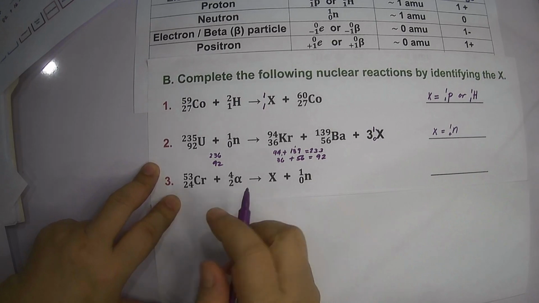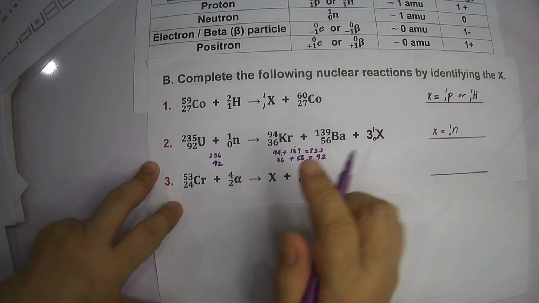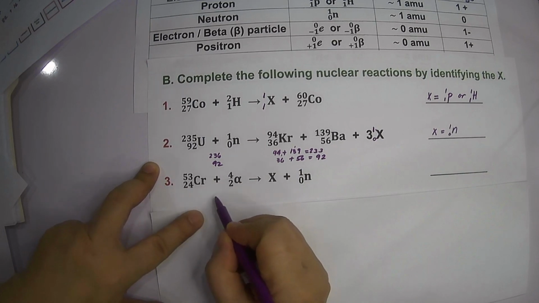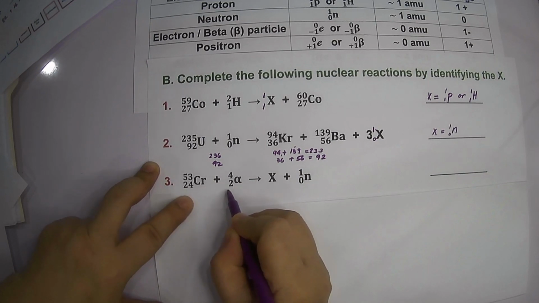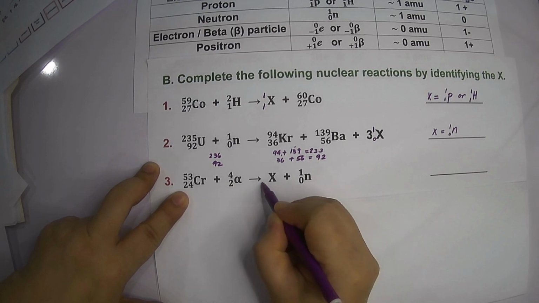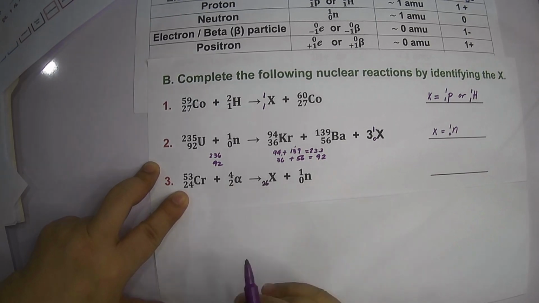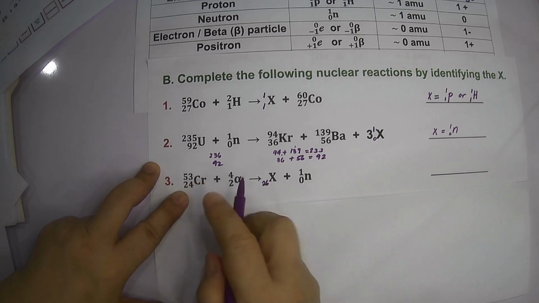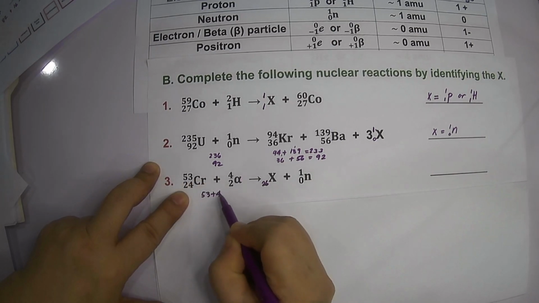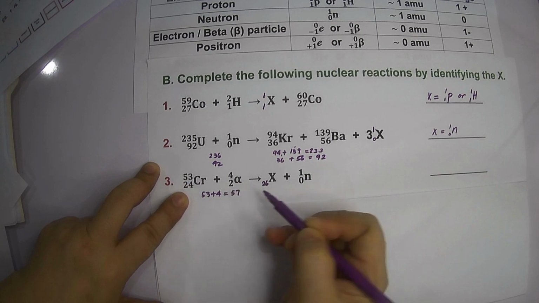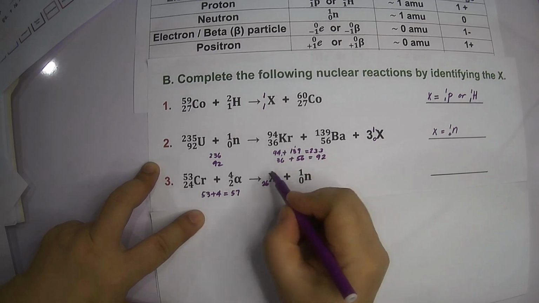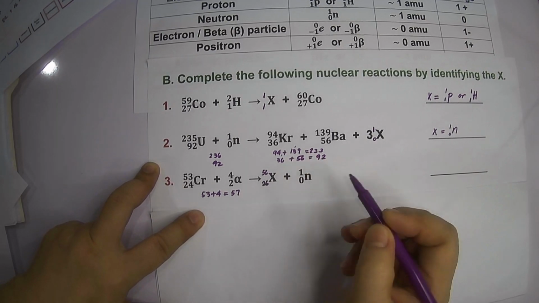So to total the charges, here we have 24 plus 2, we have a charge of 26. And we have 0 for the neutron, so this has a charge of 26, the X. And likewise, for the mass number, we have 53 plus 4, that gives you 57. Minus 1, so this must be 56.